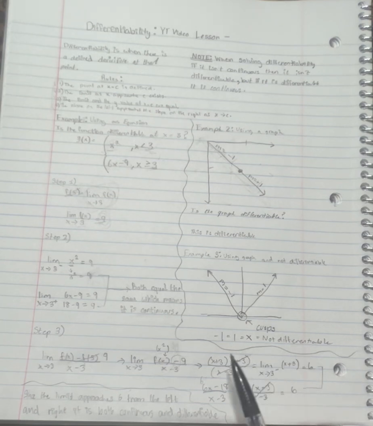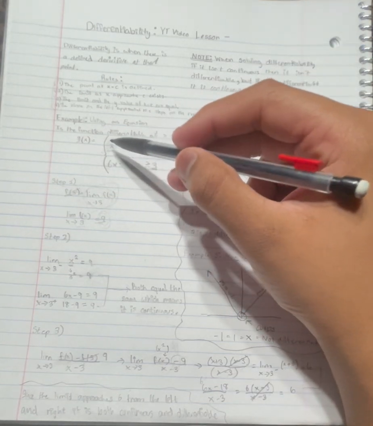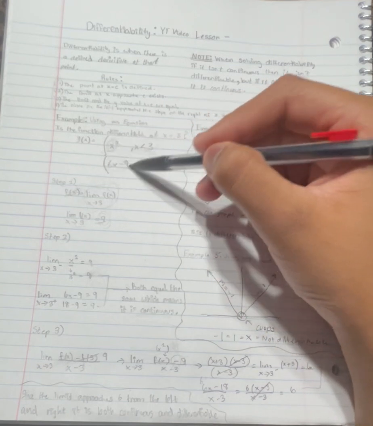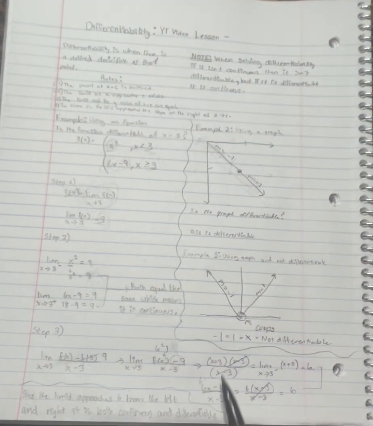Now that we have the first solution, we need to use the second one. I did the same process as before, but plugged in 6x minus 9. We already have minus f of 3 over here, which is minus 9. If you have minus 9 and minus 9, you add them together, it's minus 18. So 6x minus 18 over x minus 3.